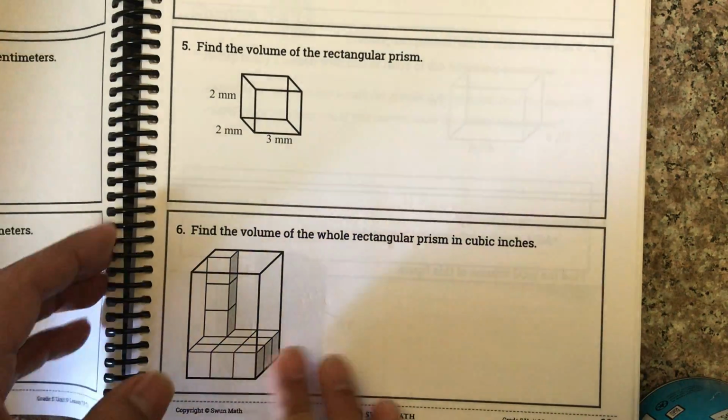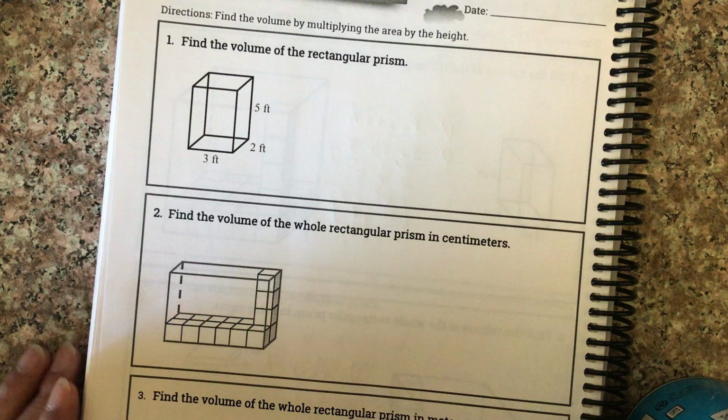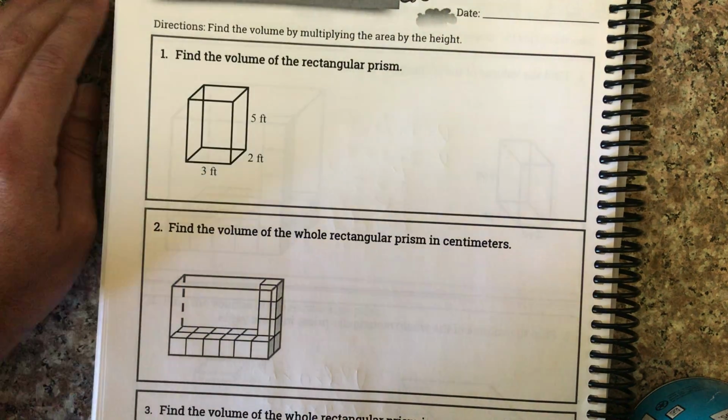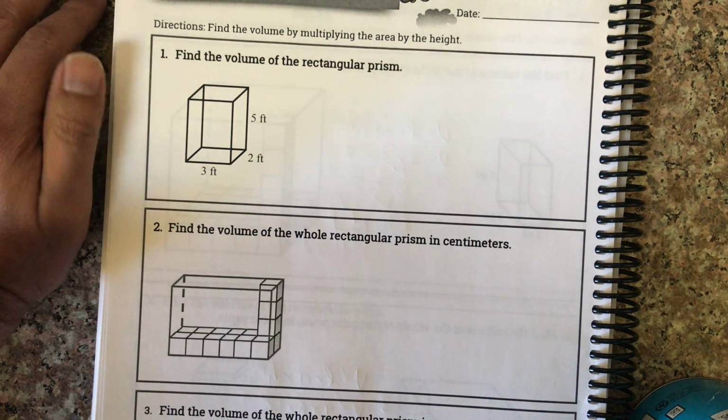Alrighty. Let's see. Go ahead and just do 1 and 2. See if you guys can do 1 and 2. When you are ready, push play, and then we can see if you got it right or not. So 1 and 2. Go ahead, do it on your own.